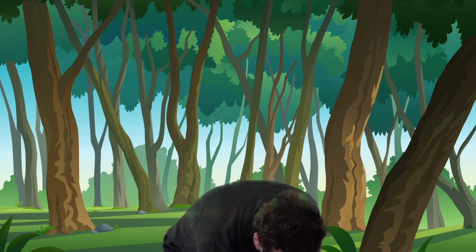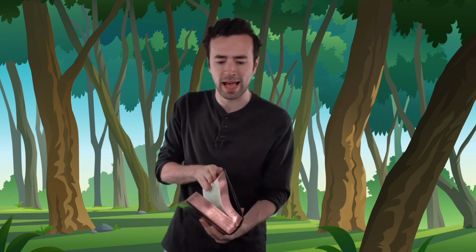Oh, hey everyone. I'm on a hike right now, enjoying the nice weather, but I think I need to take a break. This is a steep hill. This looks like a good spot to rest. I have been reading Shadows over Celestia non-stop to find out what happens.